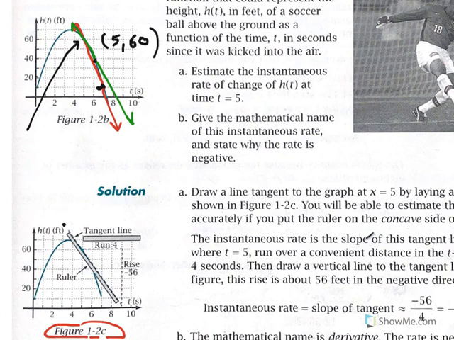So the way you sketch the tangent line is you would just imagine what would happen if the second point on your secant line just moves closer and closer to the first point.